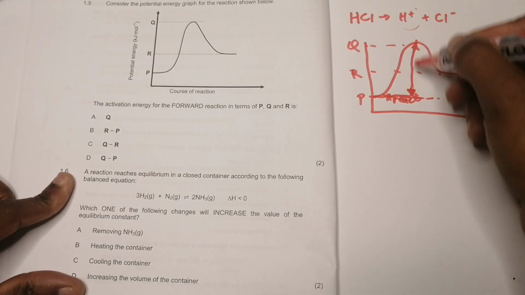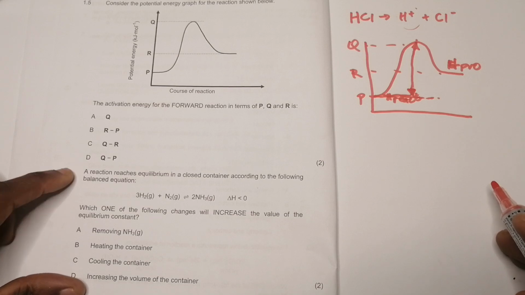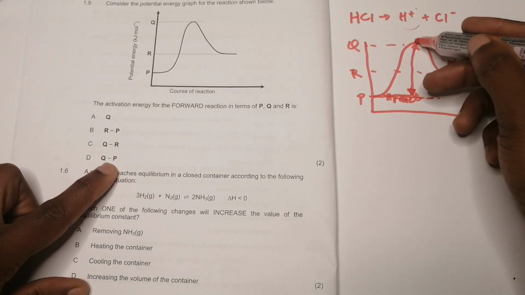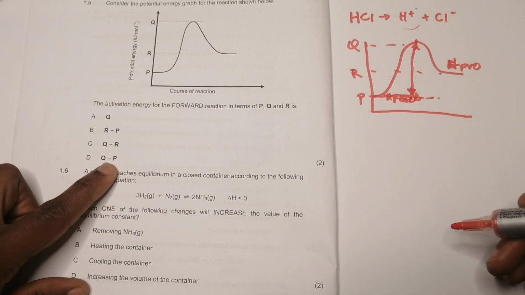It's the difference between those two values. So the activation energy for the forward reaction must be from P to Q. There's our answer: Q minus P. This value minus that value gives us the activation energy for the forward reaction.